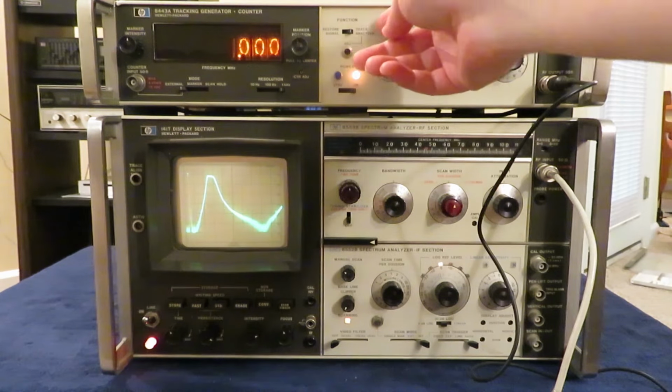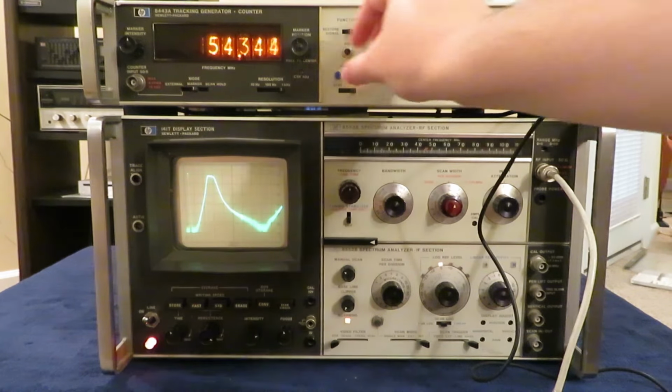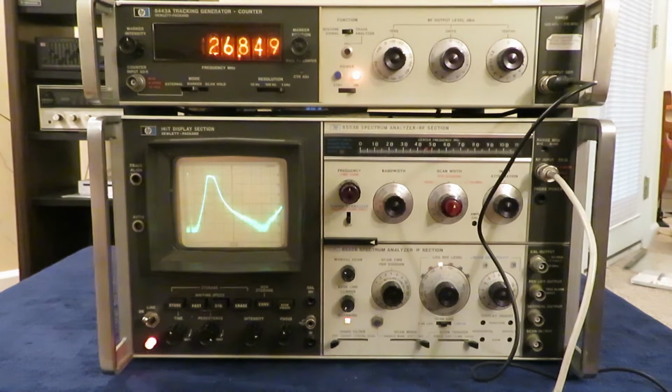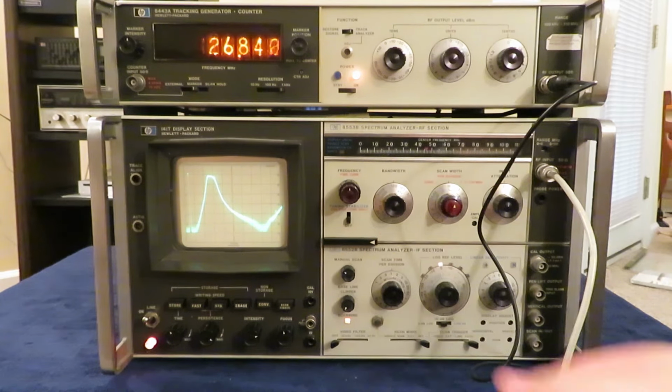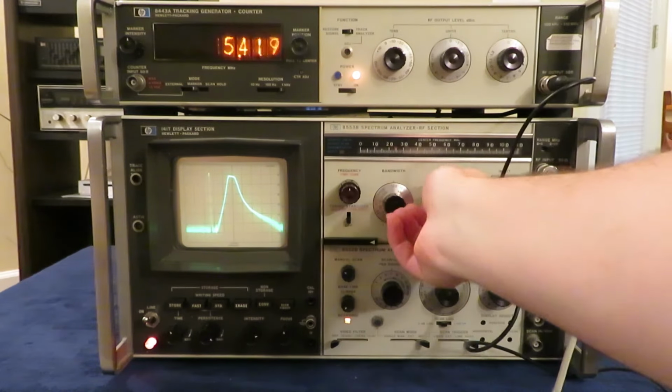And if we go to marker mode, we can use the frequency counter to actually characterize this filter a little bit. So if we wanted to, say, measure the 3 dB bandwidth of this bandpass filter, if we just zoom in on it a bit.